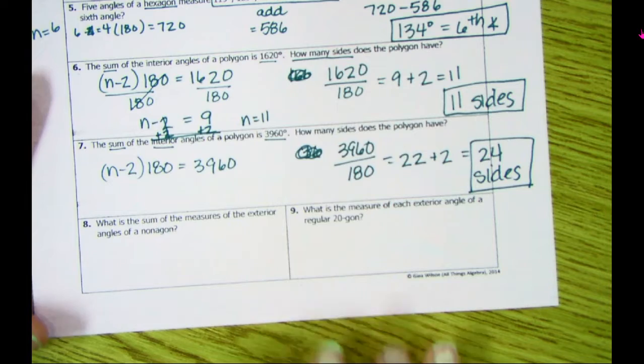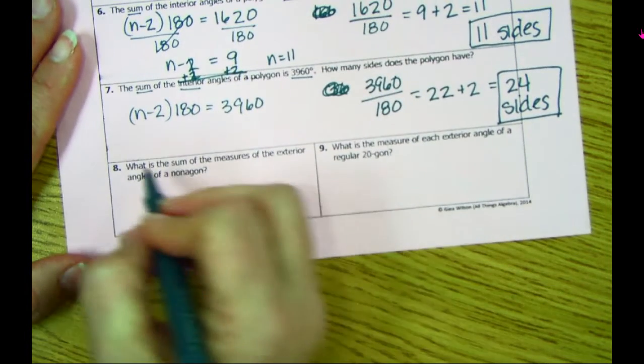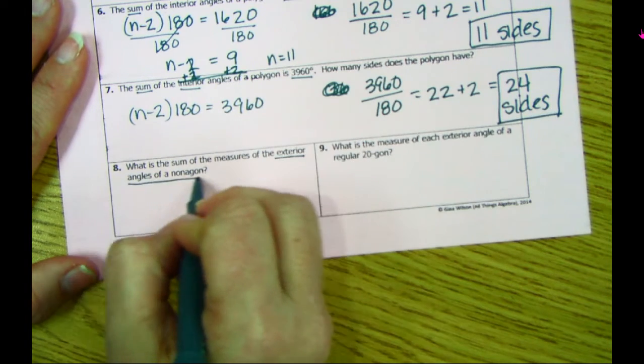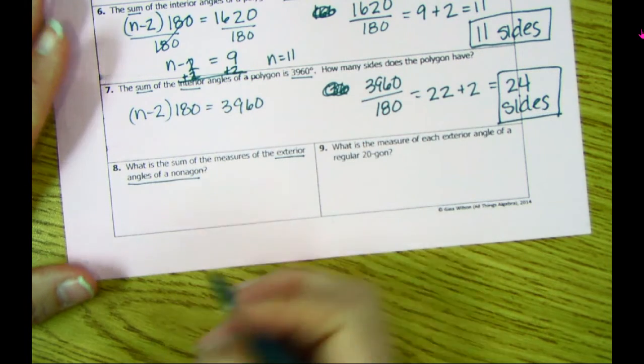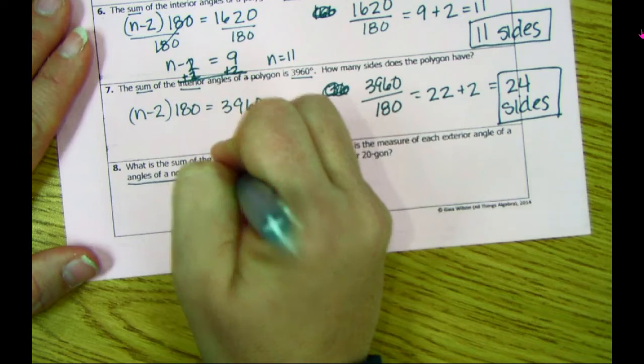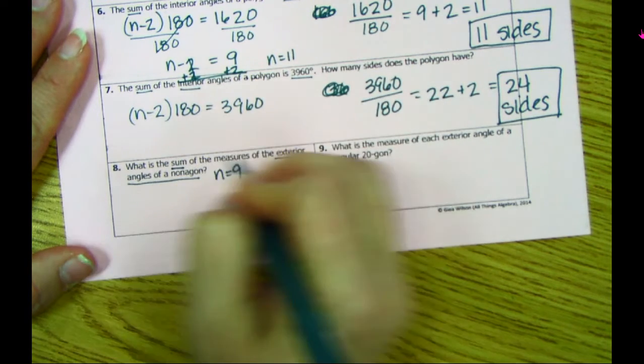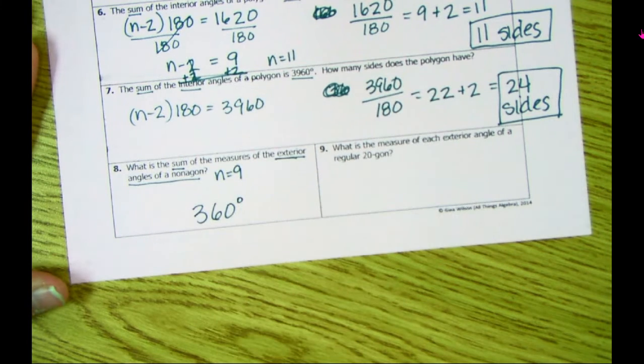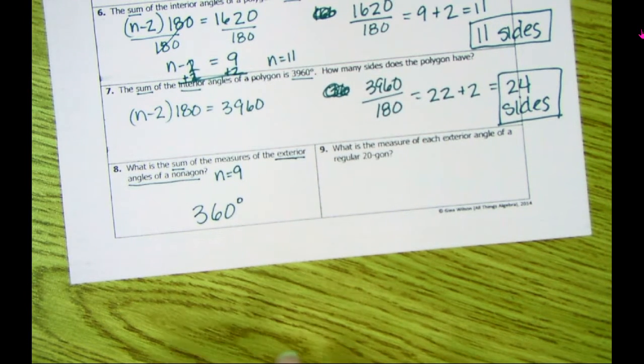Questions? All right. What is the sum of the measures of the exterior angles of a nonagon? How many sides does a nonagon have? So n is 9. But if we're talking the sum of exterior, it's 360. I don't care what n is. If n is 3, if n is 9, if n is 19, if n is 109, it's always 360. If n is 360, it becomes a circle.